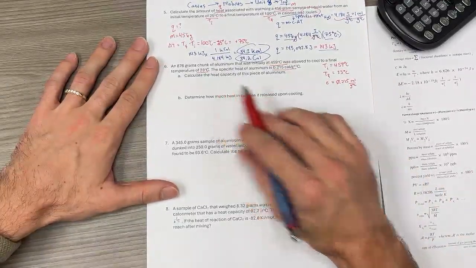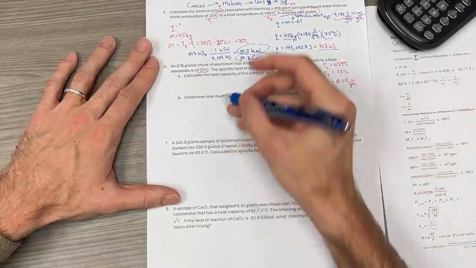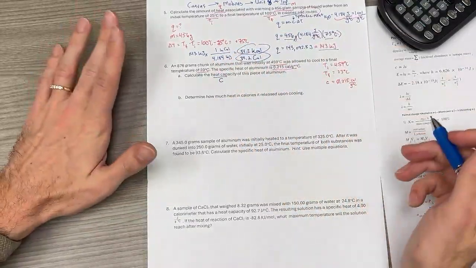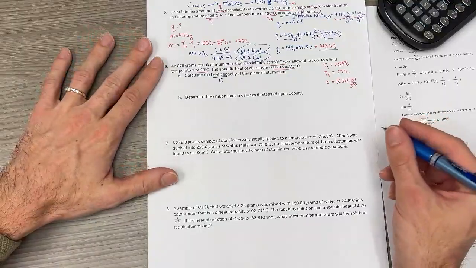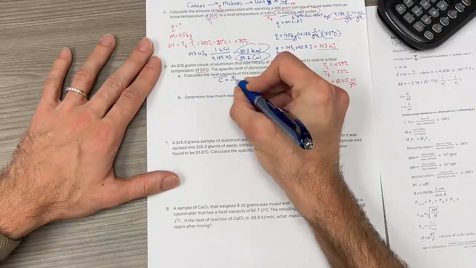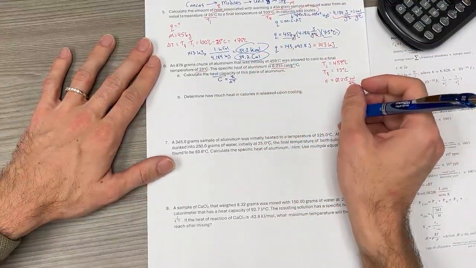All right, question A asks, calculate the heat capacity. This is capital C. Now, based on our notes, we have some equations for capital C. Capital C equals Q over delta T, the heat per degrees Celsius.